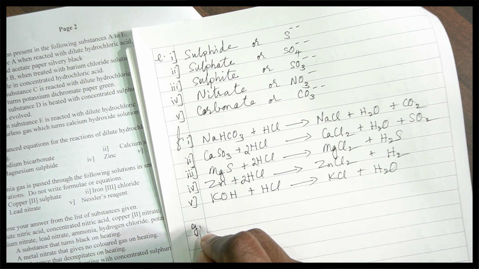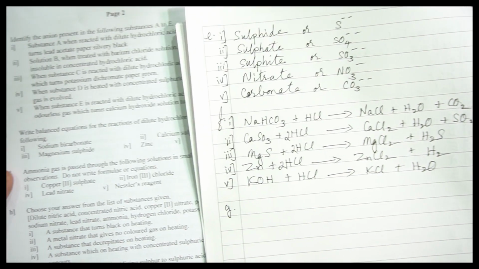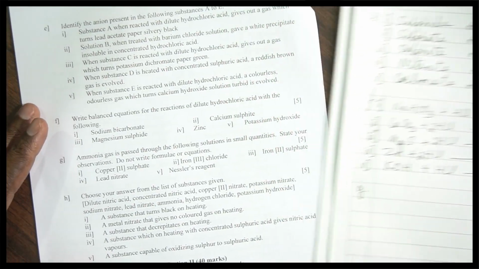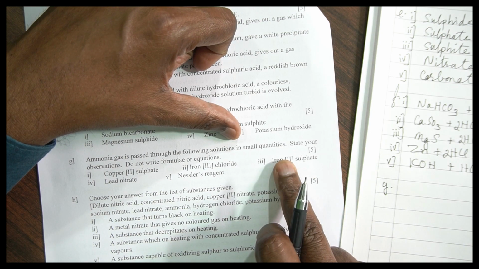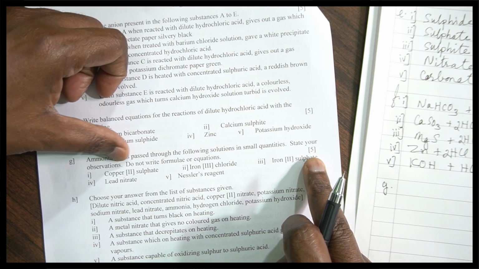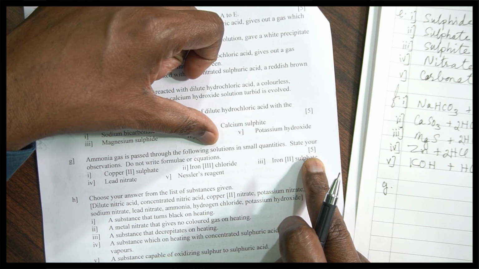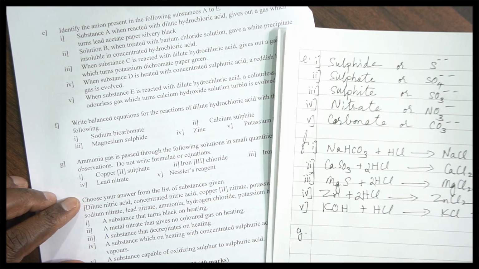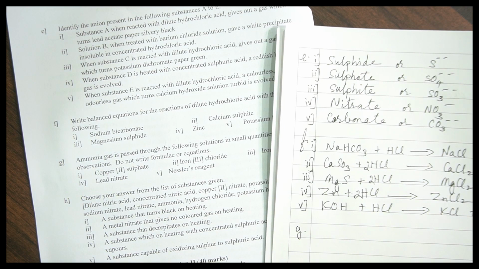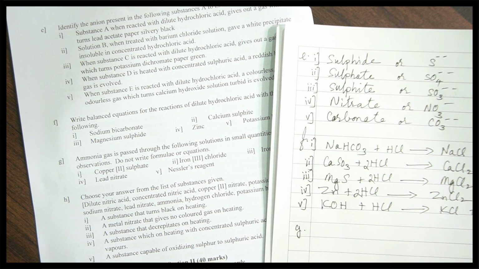Now part G. The question is, ammonia gas is passed through the following solutions in small quantities. State your observations. Do not write formulae or equations. So when observations are asked, you must write observation. What is observation? What you see, what you can smell, what you can hear. So these are the observations, what your sense organs tell you.